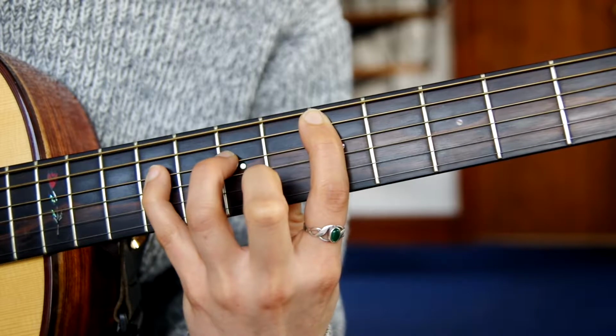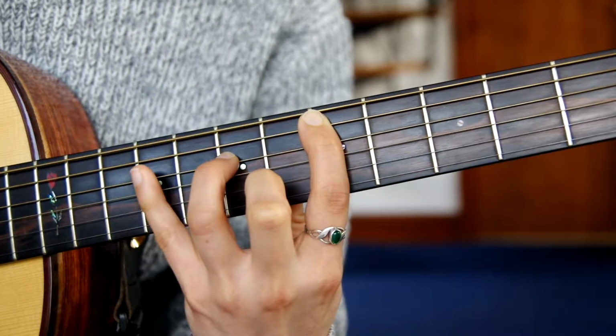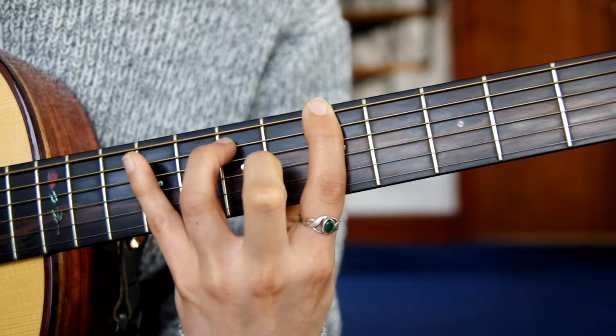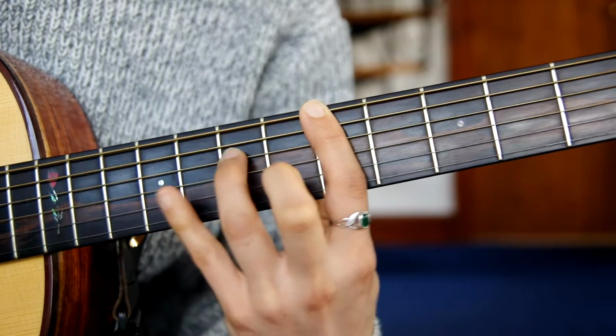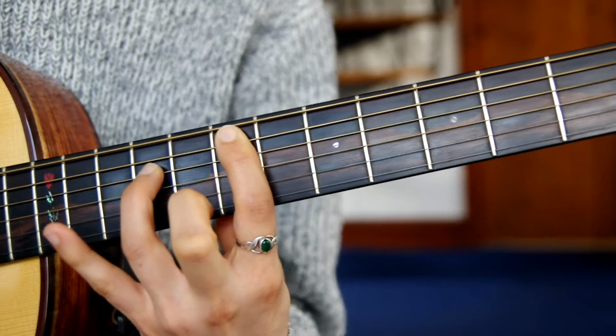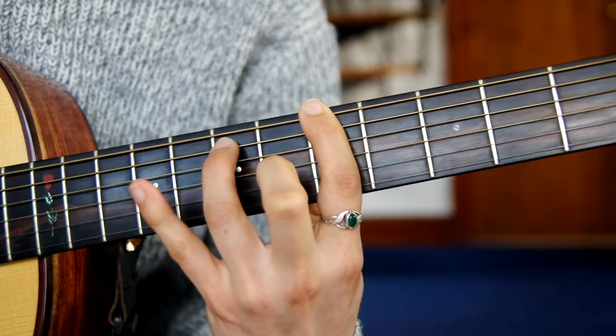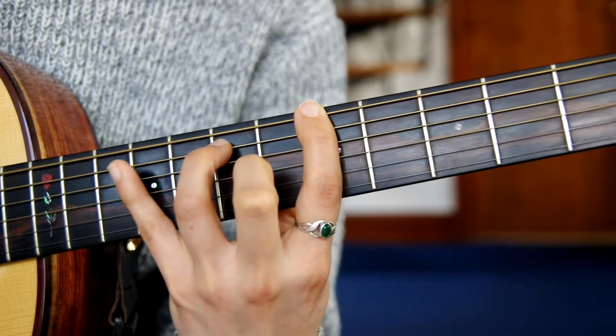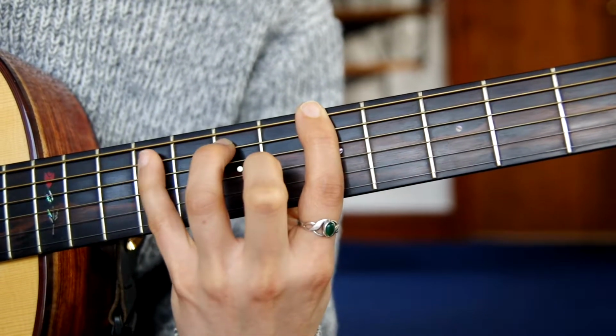Slide back to your 4th, then back to the 1st chord. Then you might want to do a turnaround as well, which just means it's a quick little riff to come back to the original and repeat. So if you speed it up, you can go. We keep going.